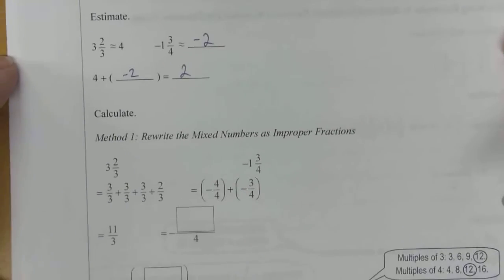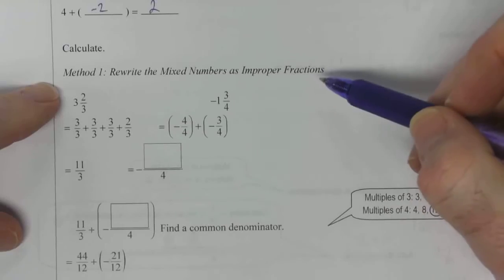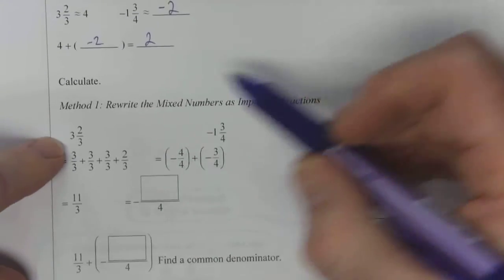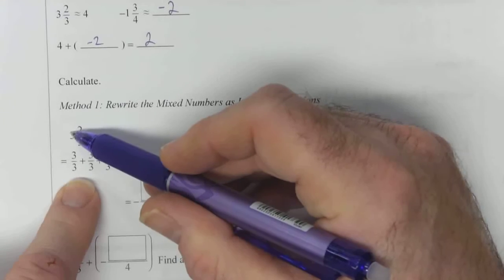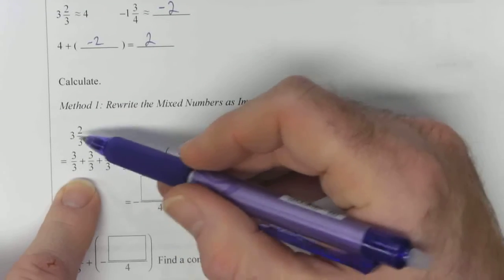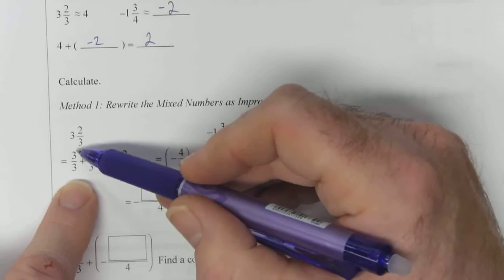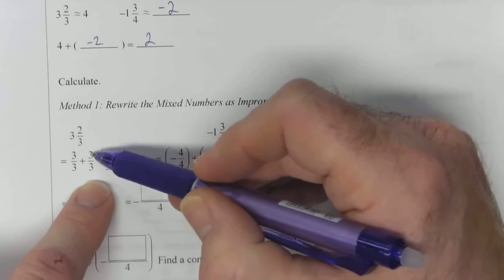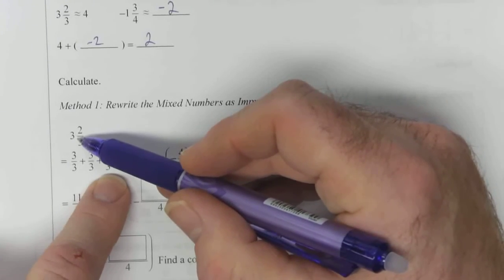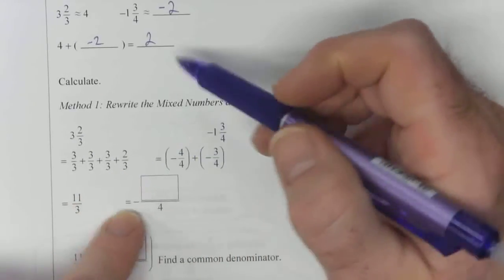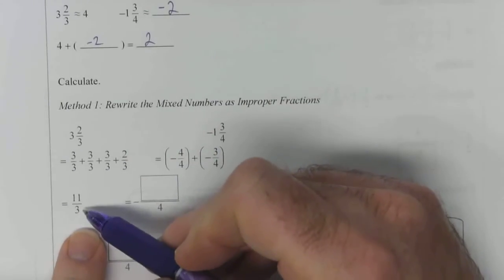So now let's do the actual calculations. Rewrite the mixed numbers as improper fractions. That's the first step. So 3 2/3. Each whole can be represented as 3 over 3, because 3 over 3 is 1. So if we've got 3 wholes, then 3 over 3 plus 3 over 3 plus 3 over 3, plus the fraction piece here, 2/3. So that's 3, 6, 9, that's 11/3, which is shown here.